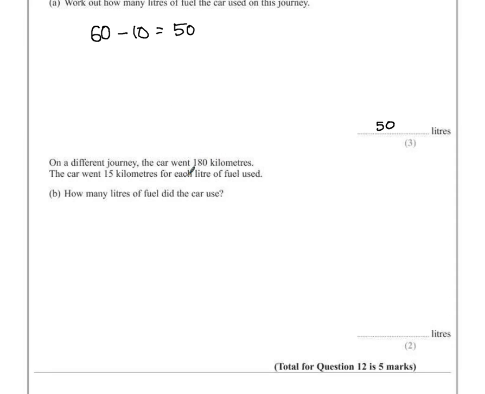So we know the total was 180, and we know that for every 15 kilometres it used 1 litre of fuel. So this becomes a division problem. We're trying to find out how many times does 15 fit into 180. Now you could potentially sit and go 15, add 15, add 15, and that would take a really long time. So the best way to do this, to be really sure, is to do a manual division.